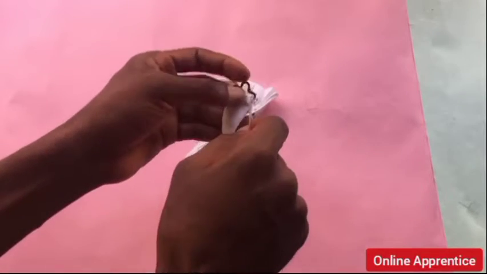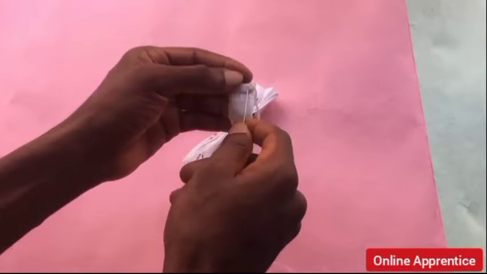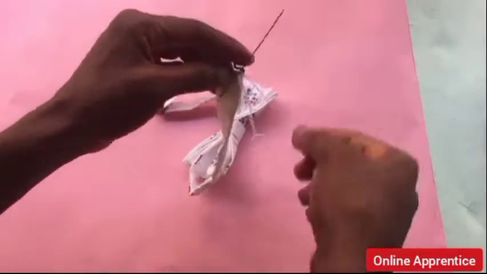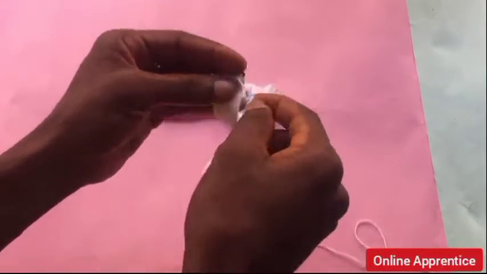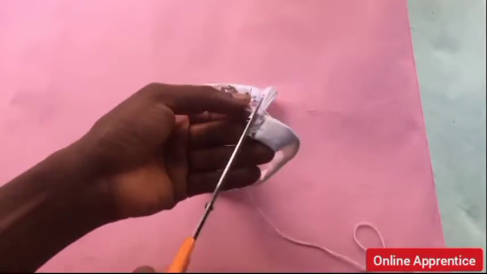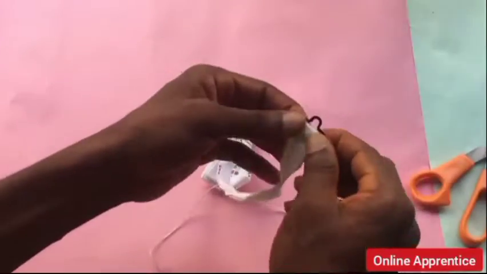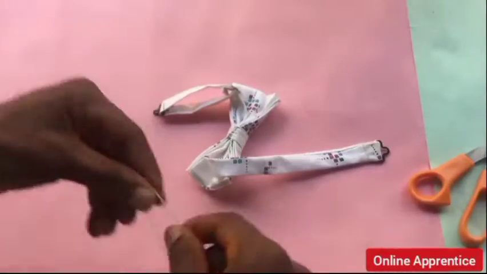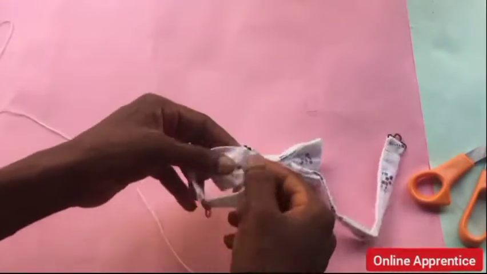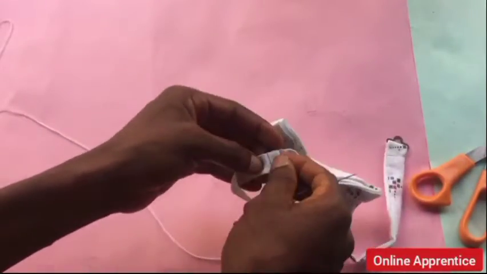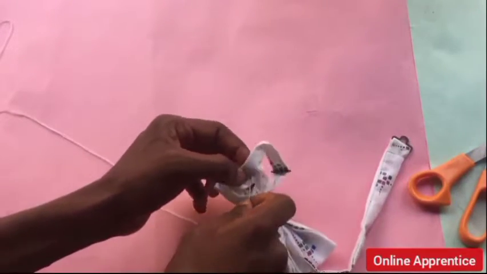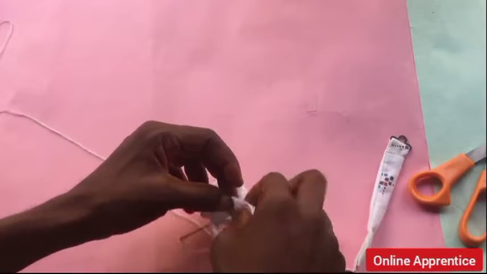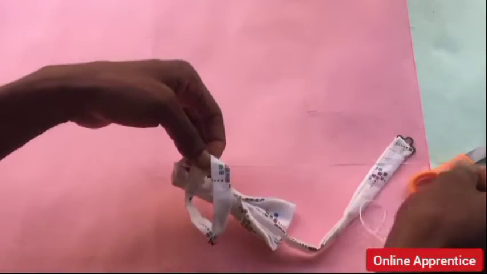So when we are done, like I explained earlier, to give your final hemming, you pass the needle, then you round it twice and drag. So after rounding it twice and drag, you just cut. So we'll go back to the hemming of the part we passed through the adjustable ring. For this part, we'll just fold it like that and pierce. So it's just the same process.